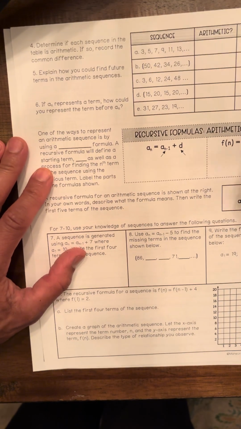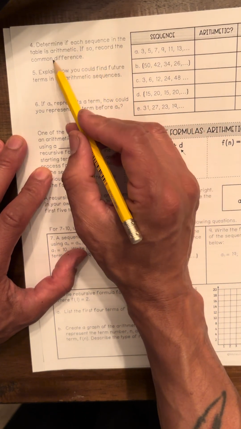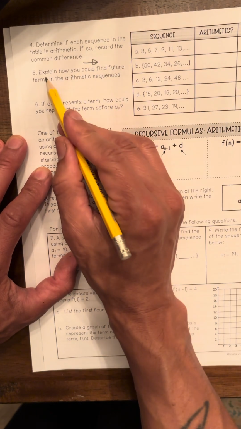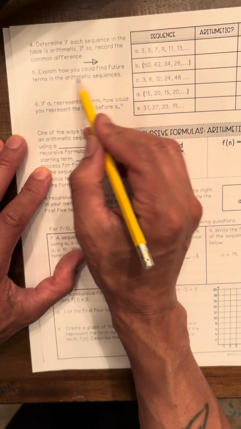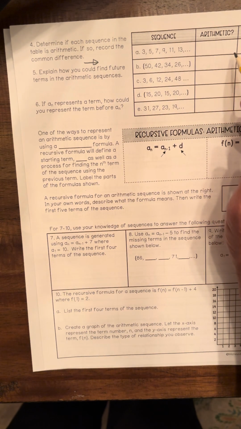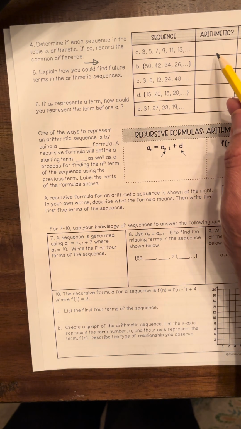Number 4, determine if each sequence in the table is arithmetic. If so, record the common difference. Number 5, explain how you could find future terms in the arithmetic sequences. Okay, let's just stick to the first part here.